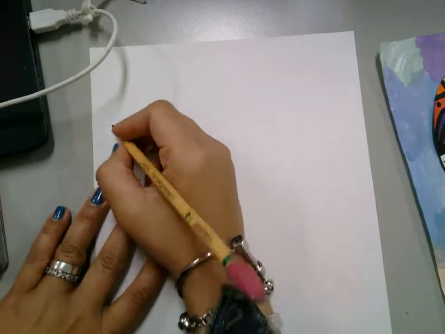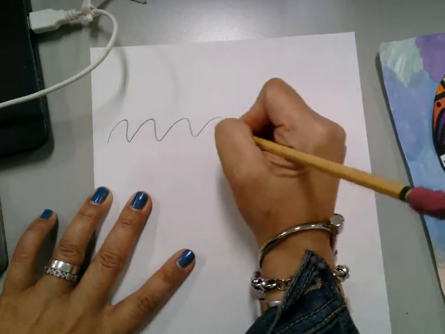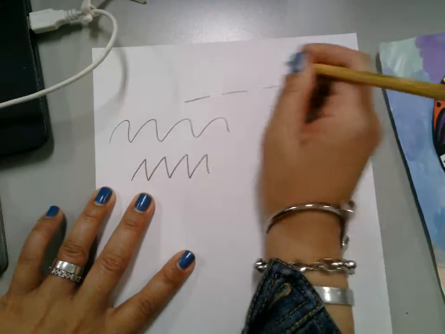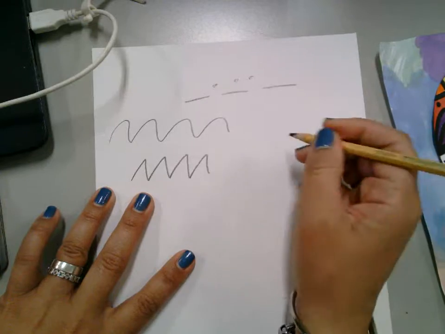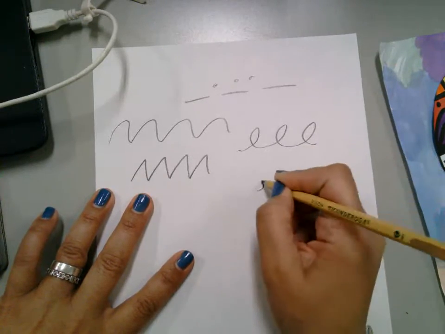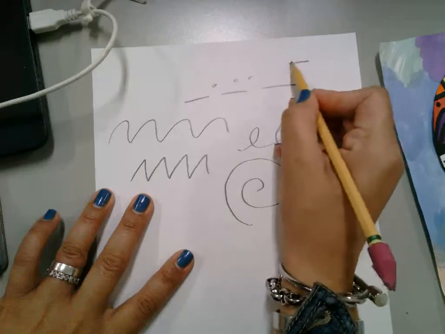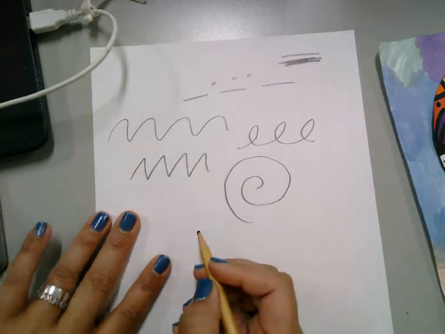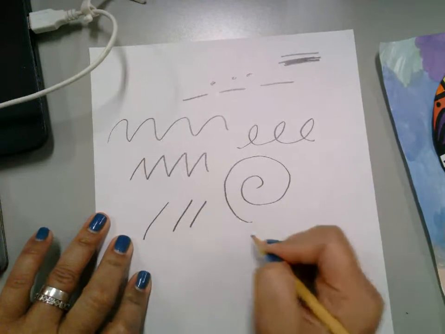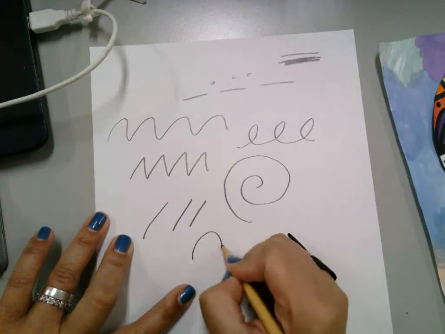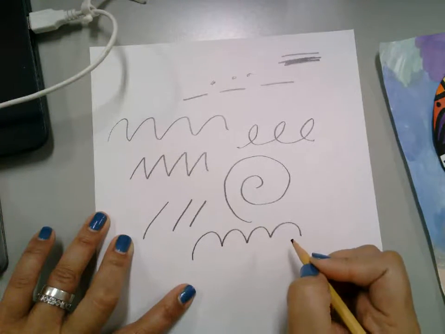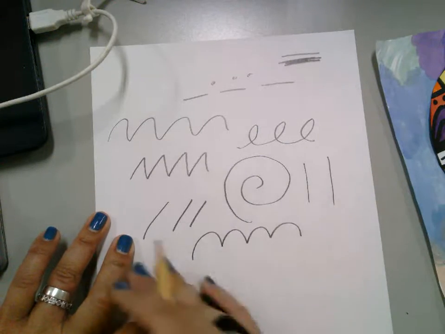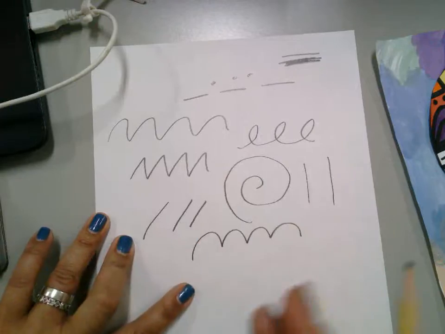We can use wavy lines, zigzag lines, dashed, dotted, loops, spirals, thick lines, thin lines, diagonal lines. We can use bumpy. We could use vertical. So there's so many different lines we can use, and we can use them in different ways to create different patterns.